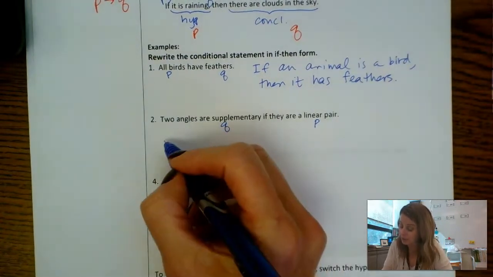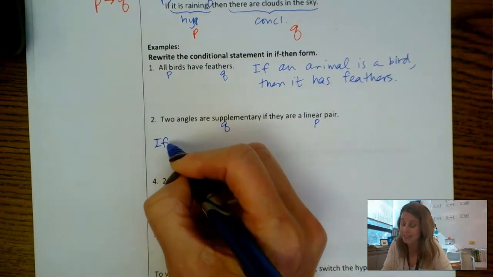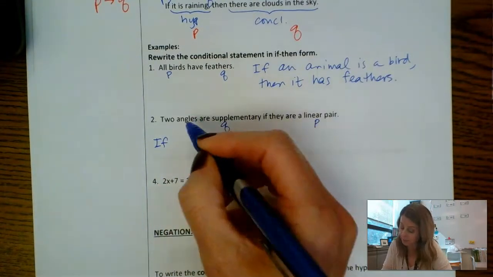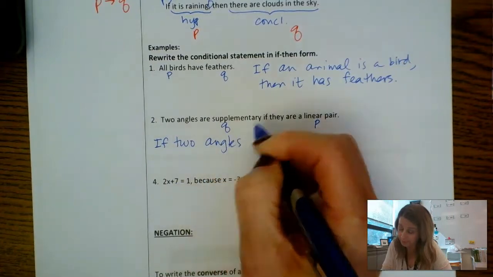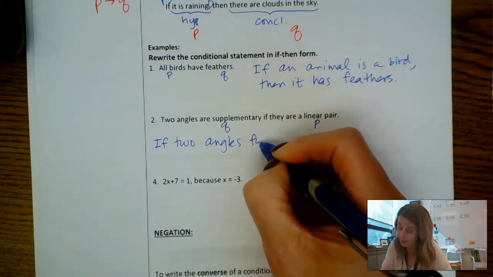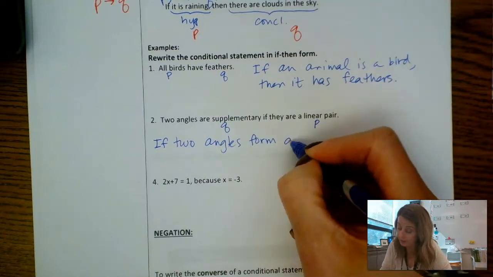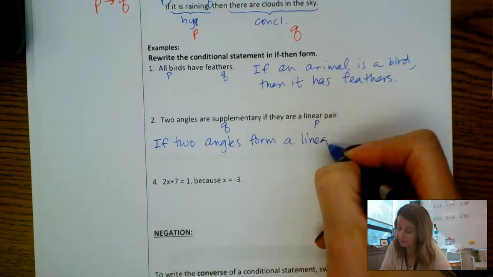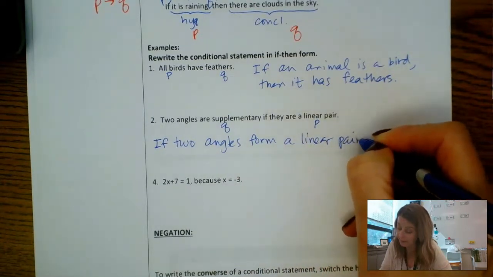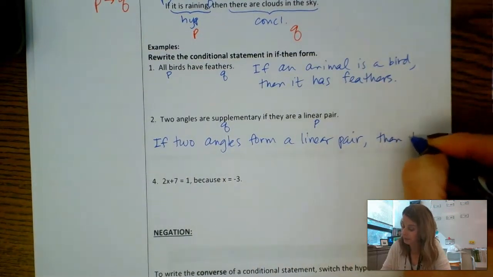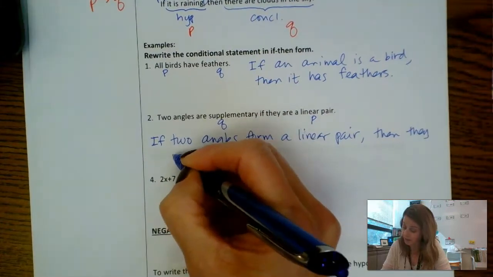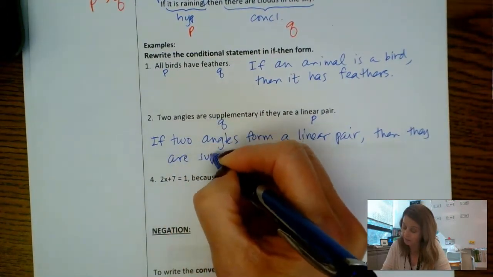Okay, so that makes a little bit more sense in my sentence. So if two angles are a linear pair, or I might say if two angles form a linear pair. I will put in the word form. If two angles form a linear pair, comma, then they are supplementary.